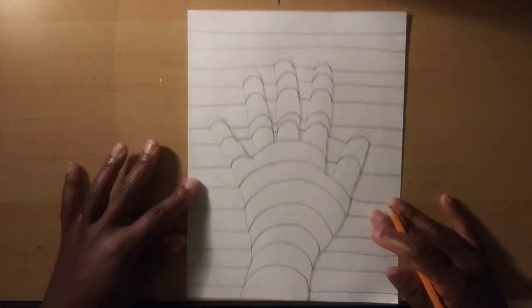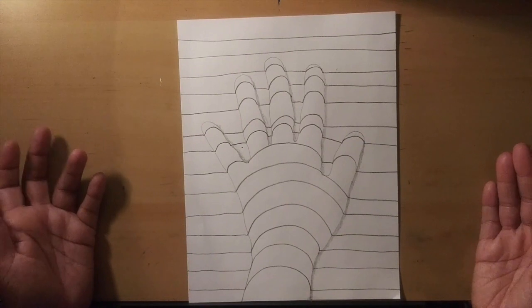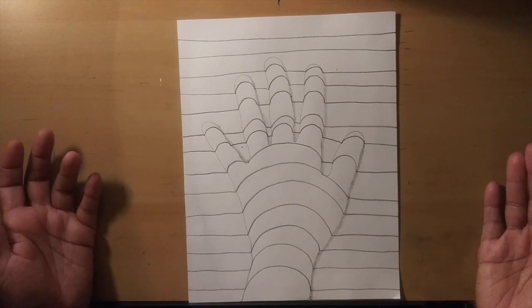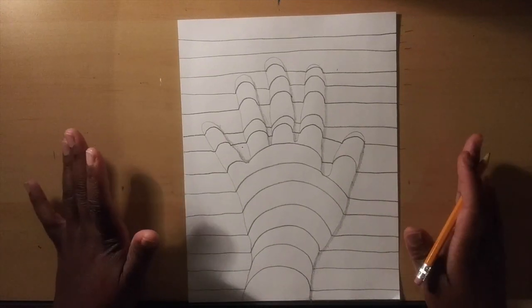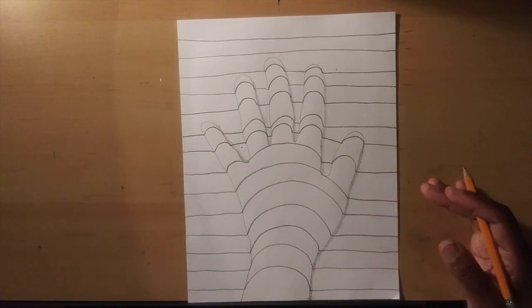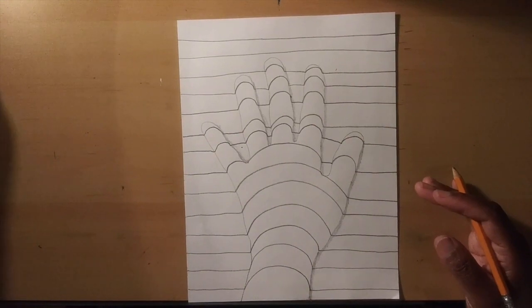All right, and there you have it. There's our optical illusion of a hand. All right. If you want to get fancier, you could take this, add some color to it.